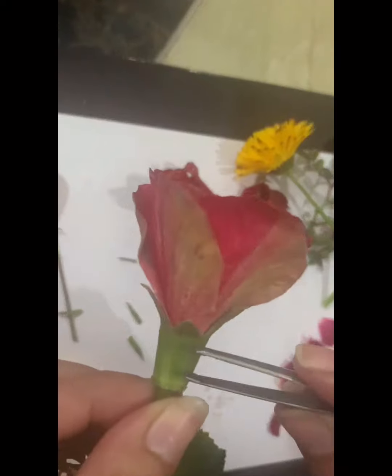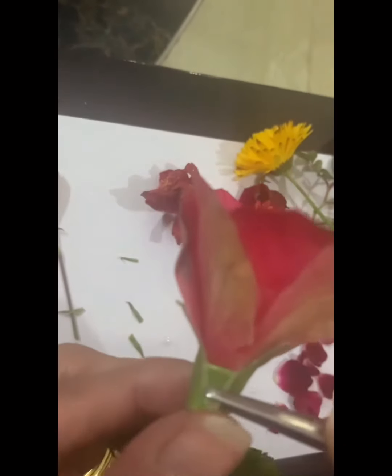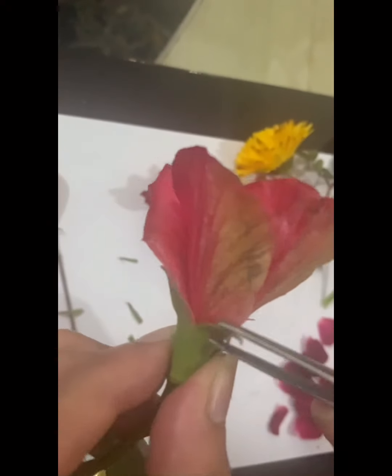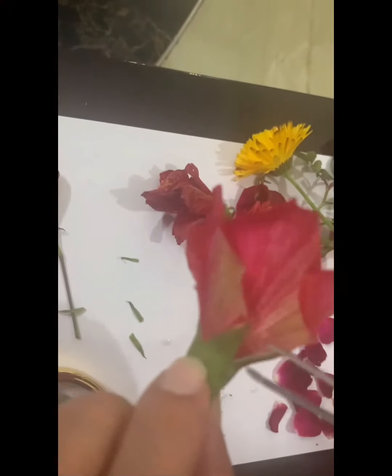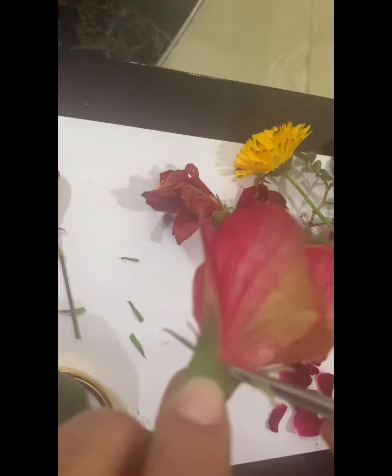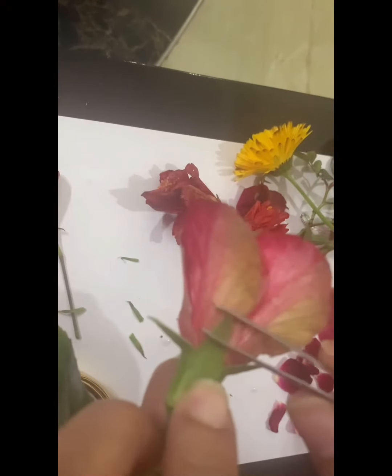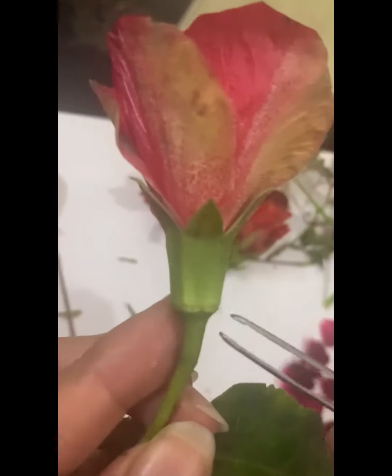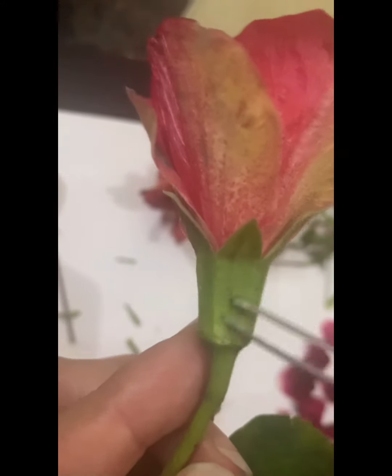Let us count them. This is 1. I'm keeping it folded. Then this is 2, 3, 4, and 5. So it has 5 sepals. And this swollen base which you see here is the receptacle.